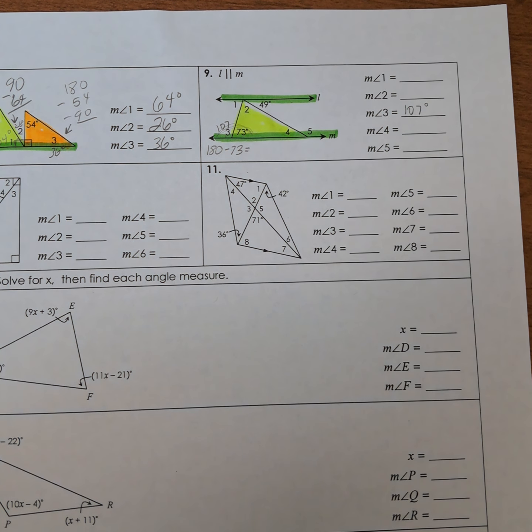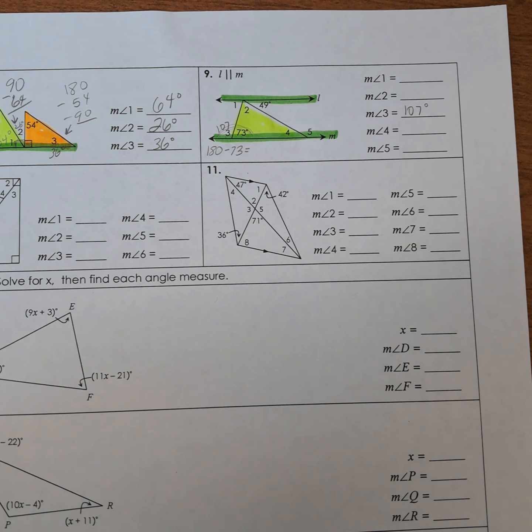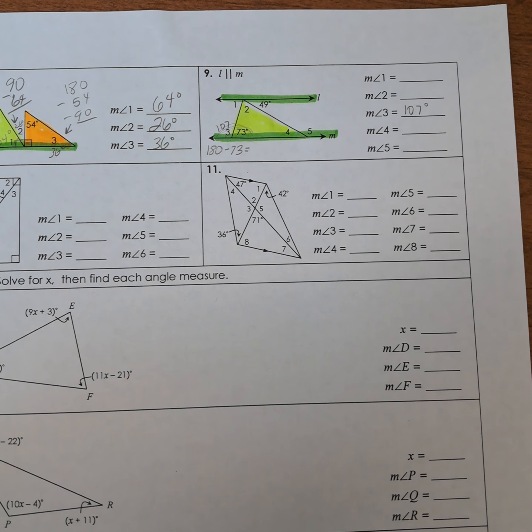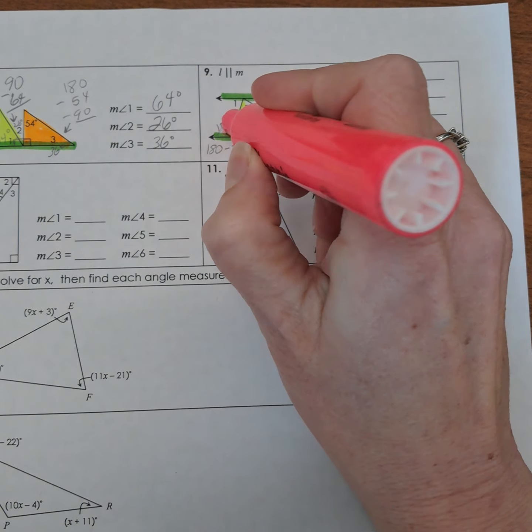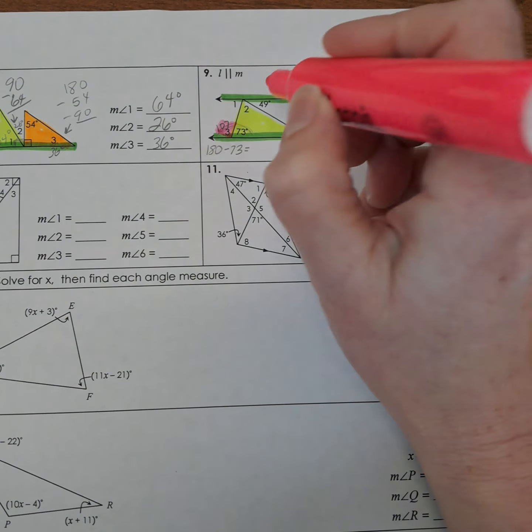Okay. Well, how can I use that? How can I use the 73? How can I use the 107? How can I use the 49? Well, there are several things that come to mind. It may not necessarily be the thing that you think, but this is what I'm looking at. Let's see if I can color this up. This 107, I'll piggyback off what I just did. That 107 angle.